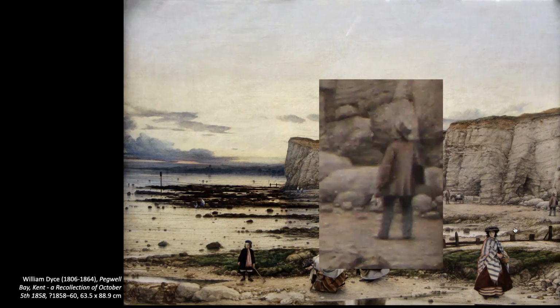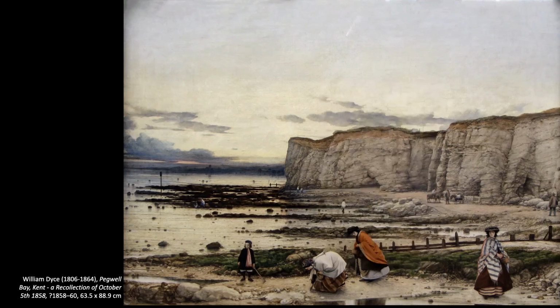Oh, I should also point out that over here, the close-up's a bit fuzzy, but over here is an artist, and it's hard to see, but this here is a maul stick. Artists used to balance their hand, and over here is like a sketch pad. So maybe William Dyce is unusually showing himself in the painting.